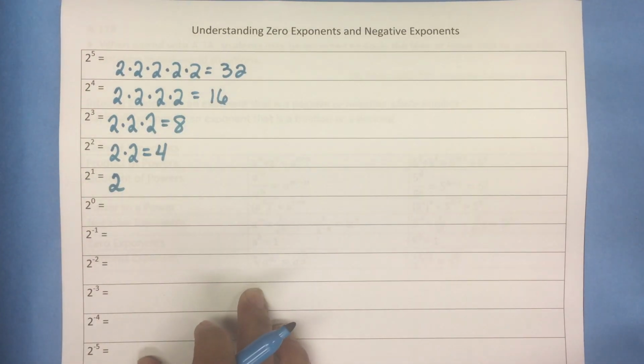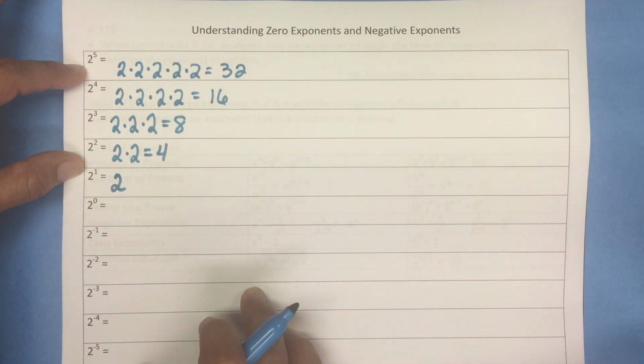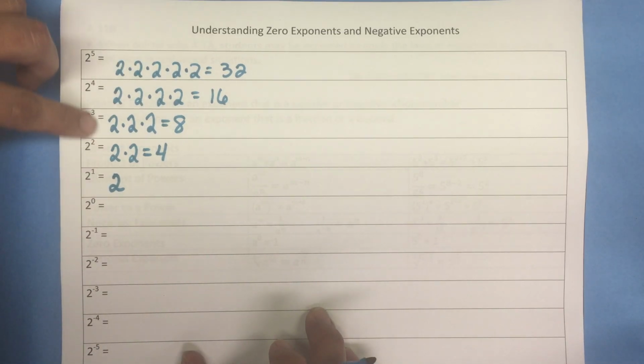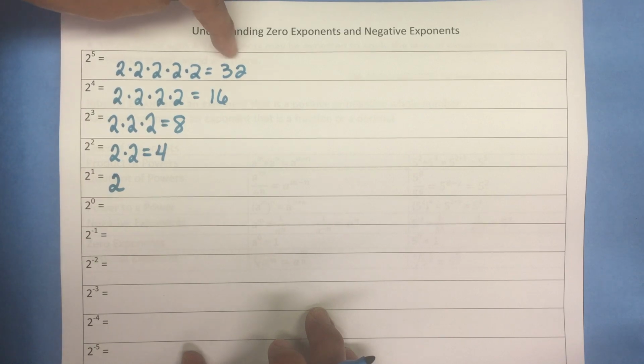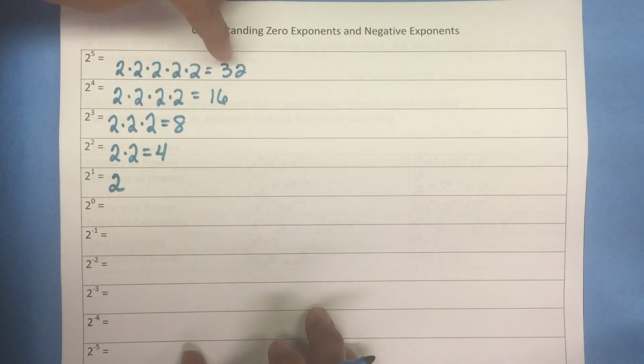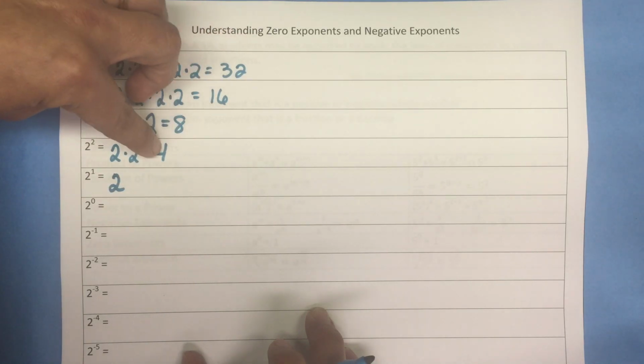We could keep going on, but I think this is enough for what I want to show you. So if we look, we do have a pattern. We keep increasing by a factor of 2, or if we were to work backwards or down in the table here, we are dividing by a factor of 2.